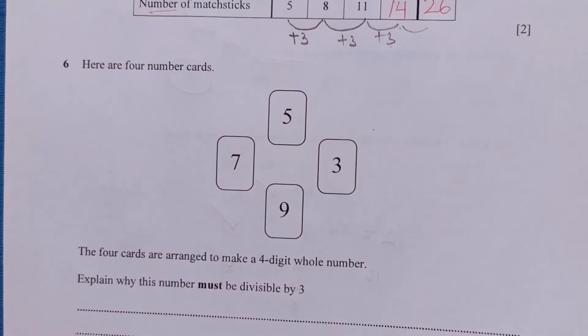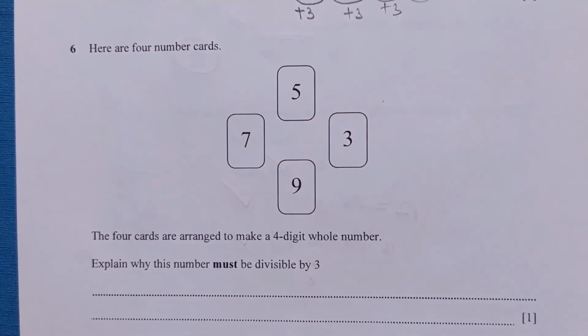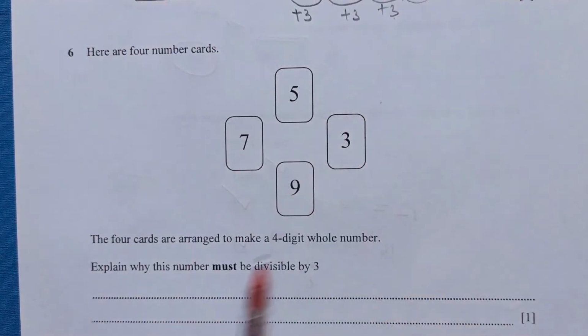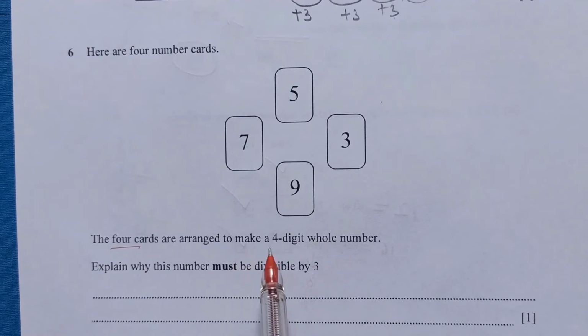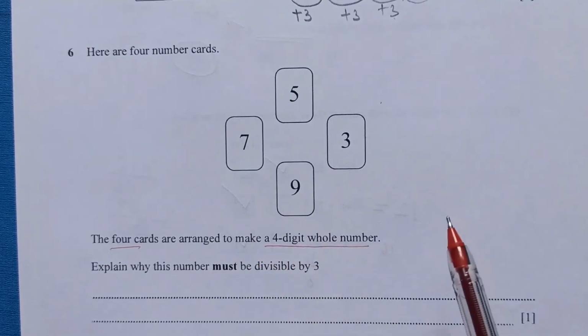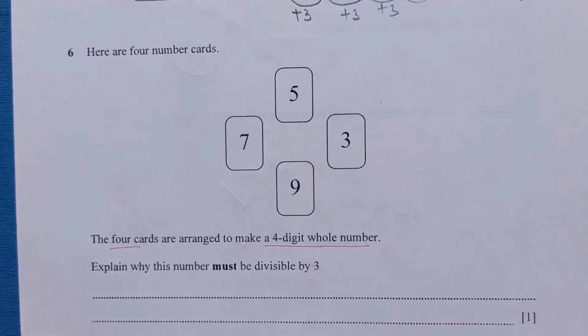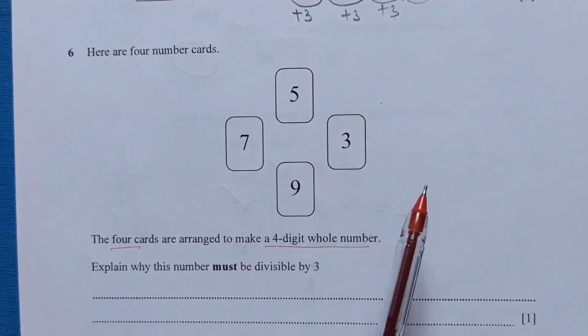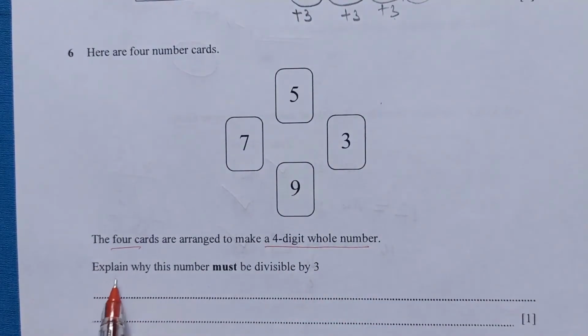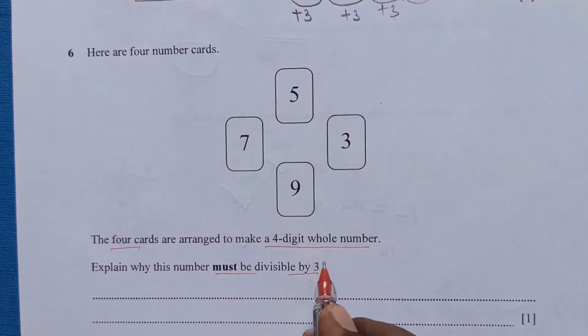Now number 6, here are 4 number cards. You can see we have 4 number cards here. The 4 cards are arranged to make a 4-digit whole number. So we can make the 4-digit whole number. We can put them in any order. Explain why this number must be divisible by 3. So we need to check why this number is divisible by 3.